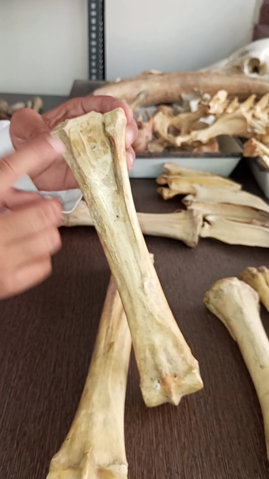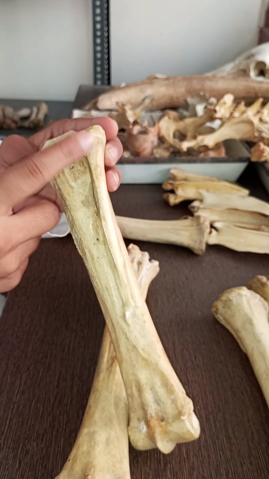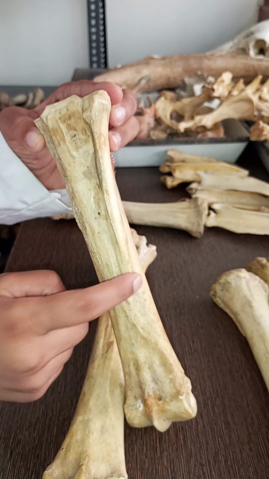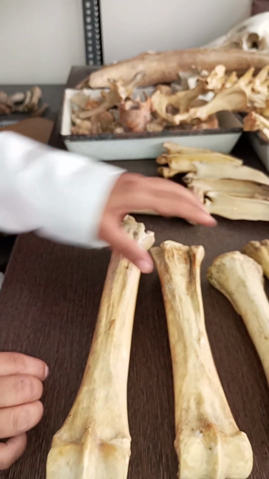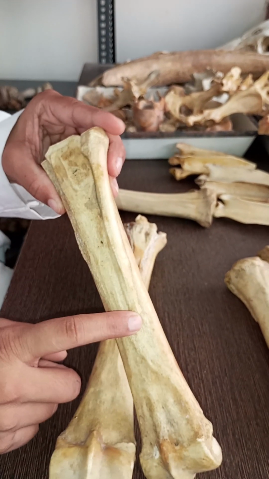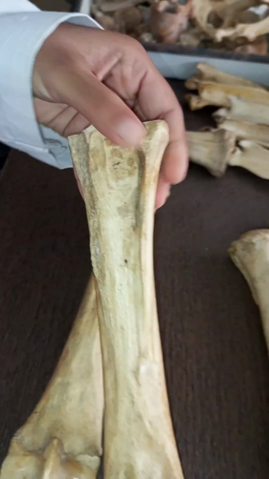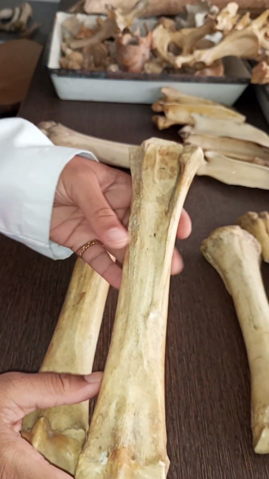Okay, so removing the bone from here, the groove is being shown here, and this is our small metacarpal bone. As you can see, this is the small metacarpal of the horse. These are the second and fourth. Now the distal end of the small metacarpal is pointed, and the proximal end is a little broader. In the horse, this small metacarpal bone is also called the splint bone.